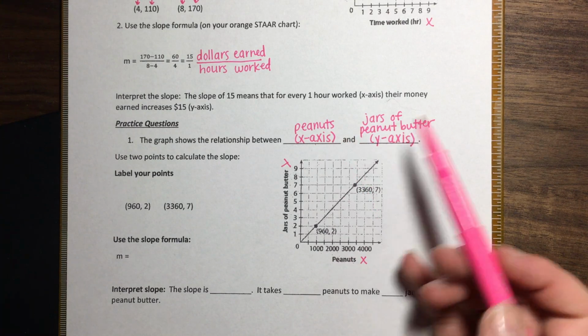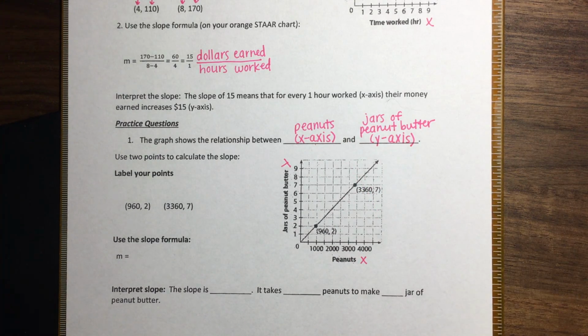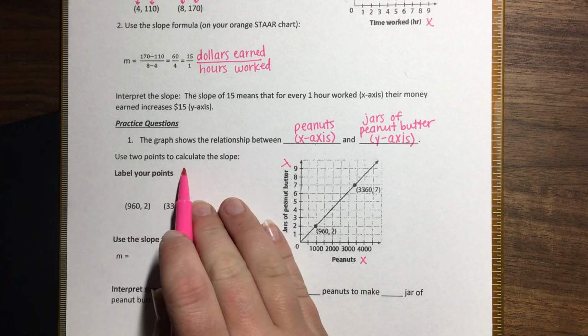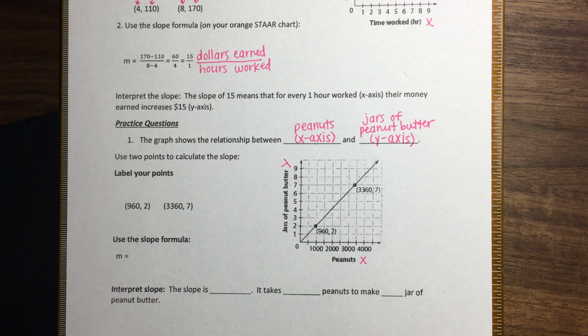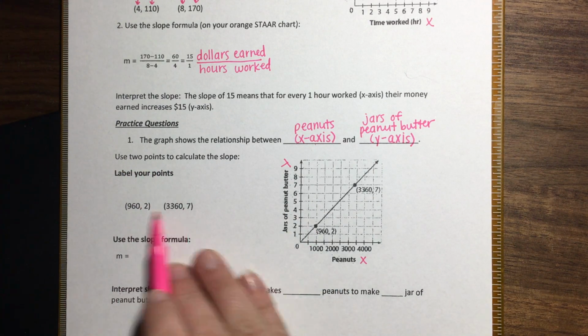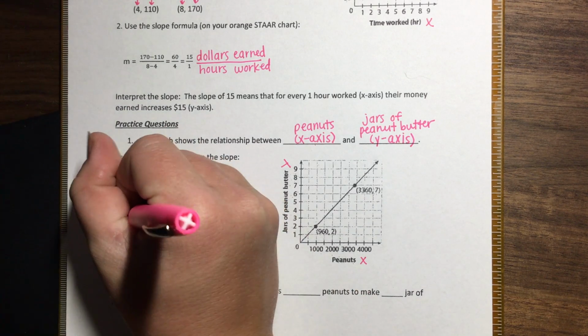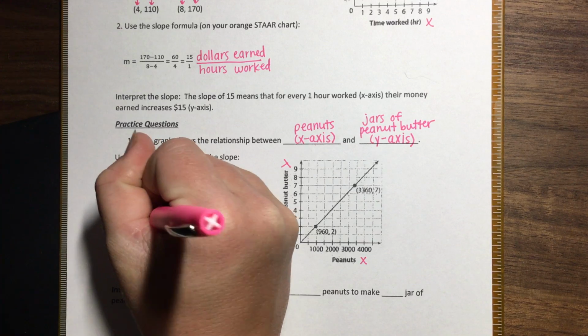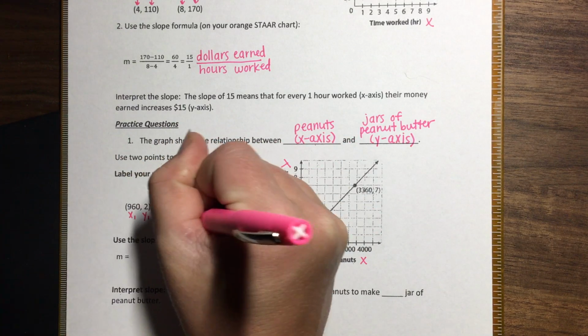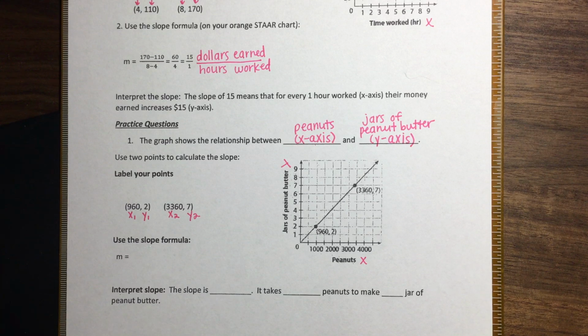So, peanuts, X-axis, jars of peanut butter, Y. All right, so it says use 2 points to calculate the slope. So here, I've got to label my points because we've got to remember that's super, super important. So I have X1, Y1, X2, and Y2. Okay, X1, Y1, X2, Y2. All right, that goes back to our previous slope notes.